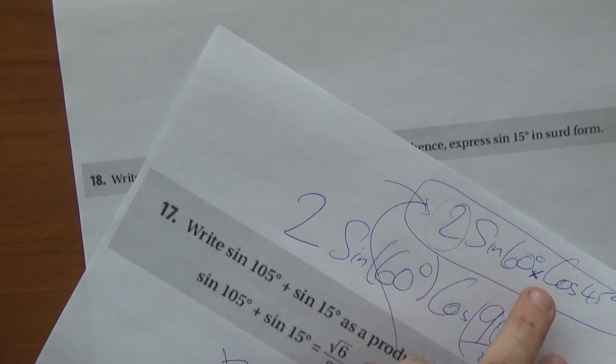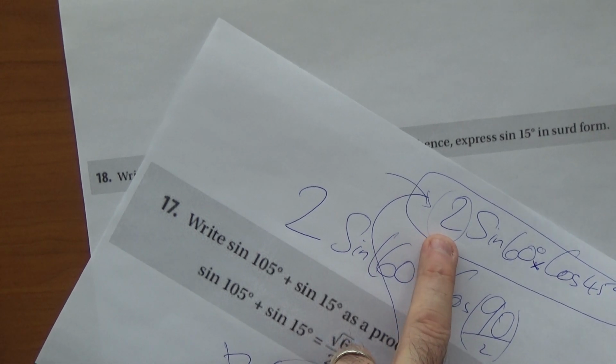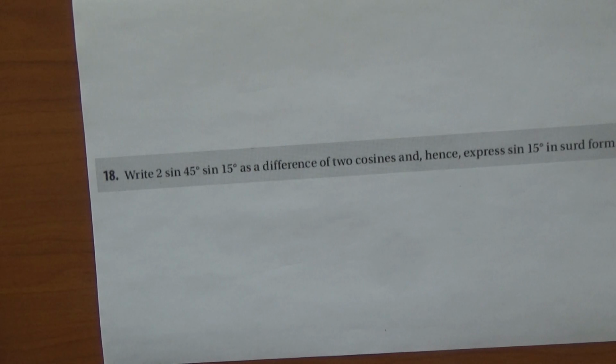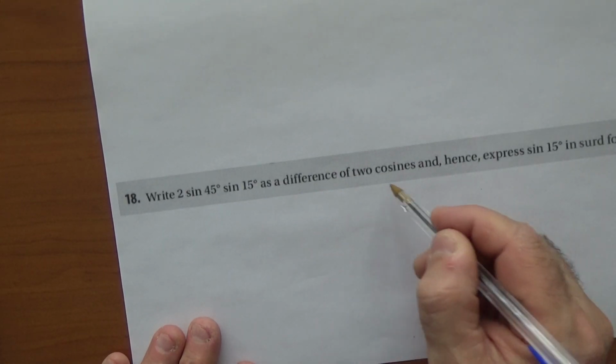When it comes to dimensional analysis, that's quite important. So if this was a distance and this was a distance, then this will never be a distance. This is simply doubling. It's a pure number. In this case, these are pure numbers too. So we're going to write this as a difference of 2 cosines.